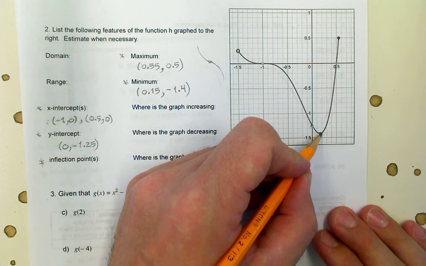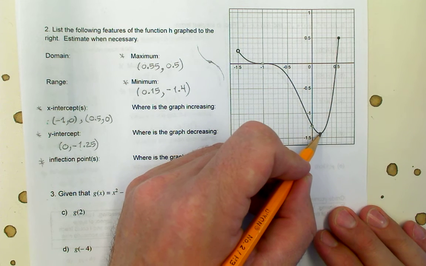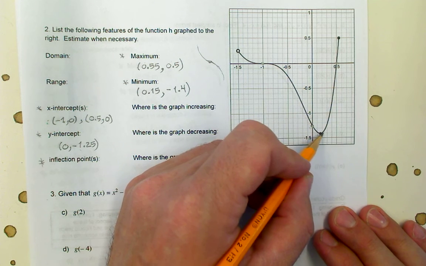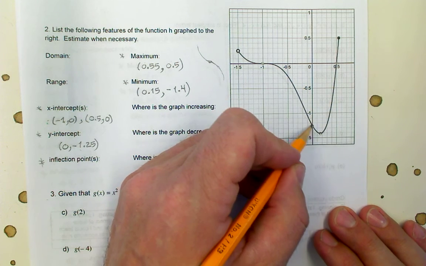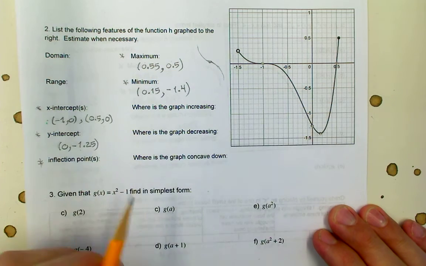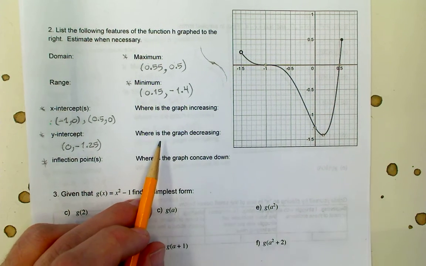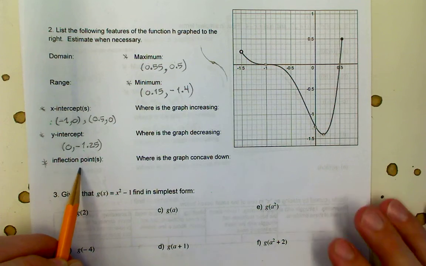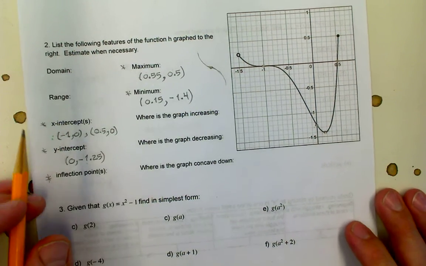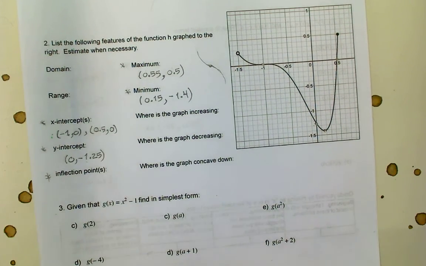So you would expect that, like in the case of this minimum, this is where the graph switches from decreasing to increasing, which is going to come up down here for us for sure. But let's think about what an inflection point is. Now, it's not when the graph is decreasing, because it's actually where the graph switches from being concave up to being concave down, or vice versa.